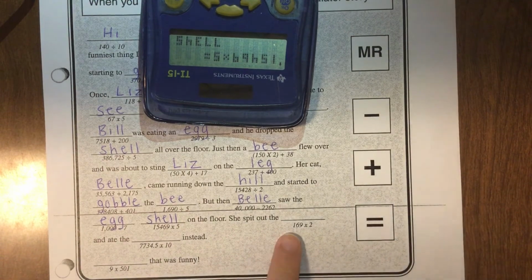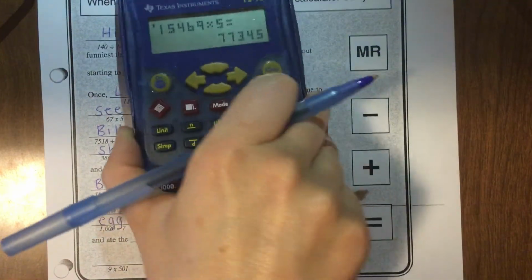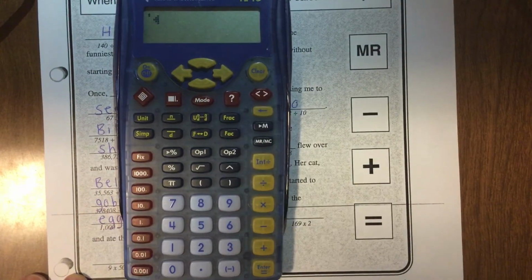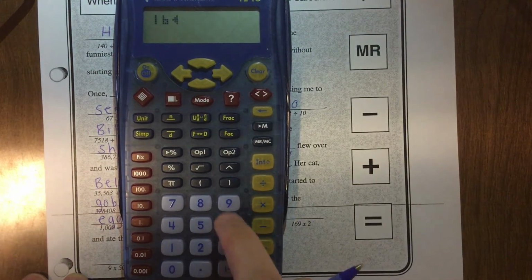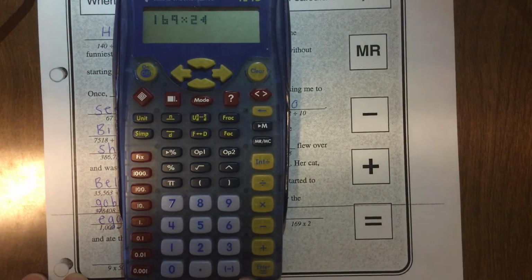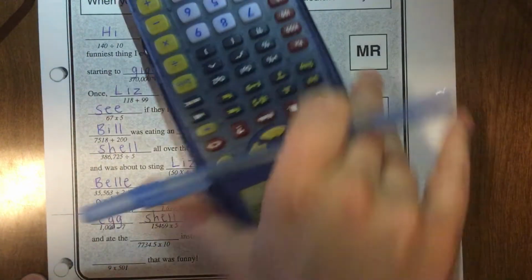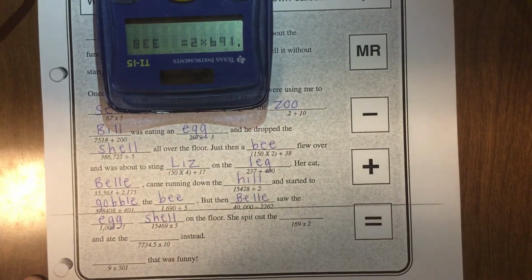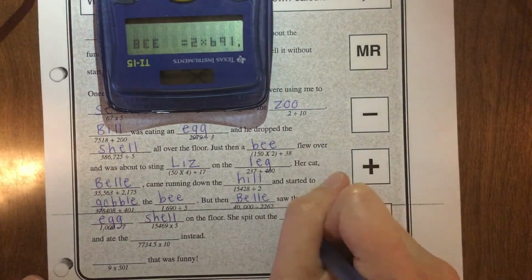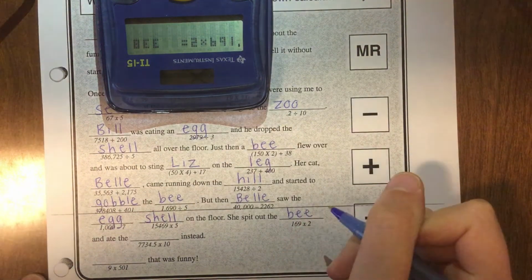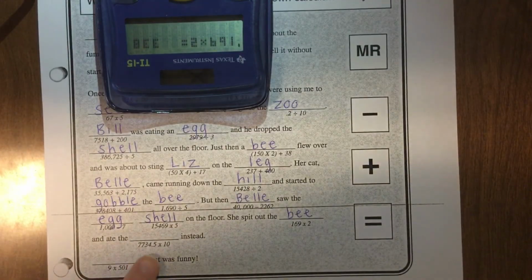So she spit out the, oh good, an easy one. Ready, let's race. 1, 2, 3. Bee. Did you beat me? And ate the, ooh, be careful. We have a decimal point in this one.